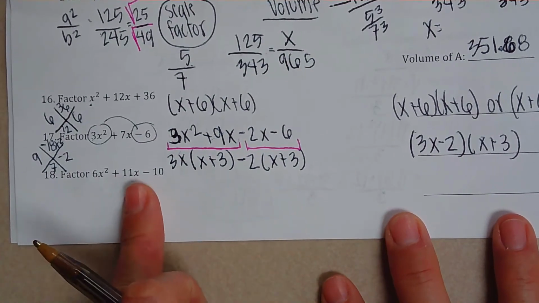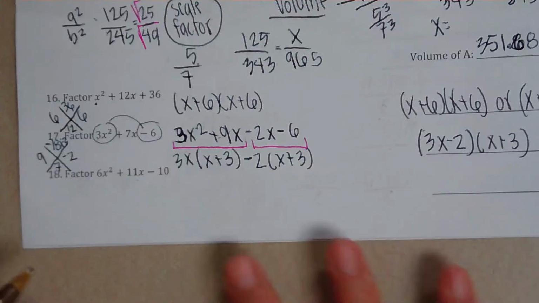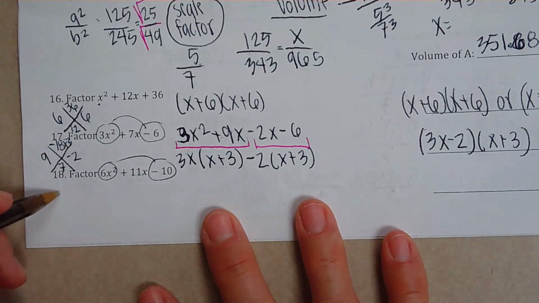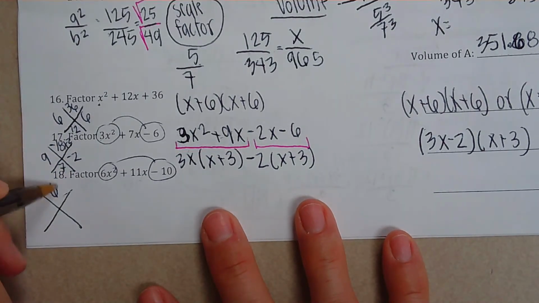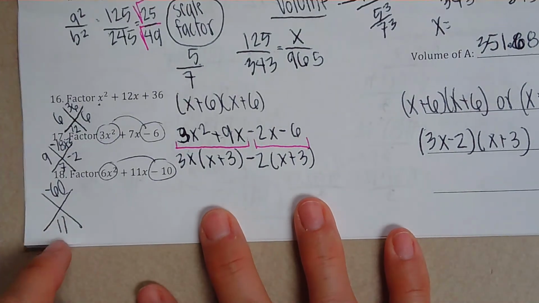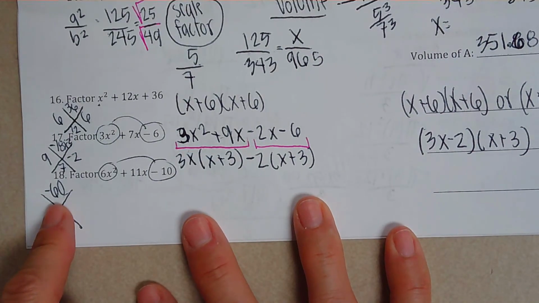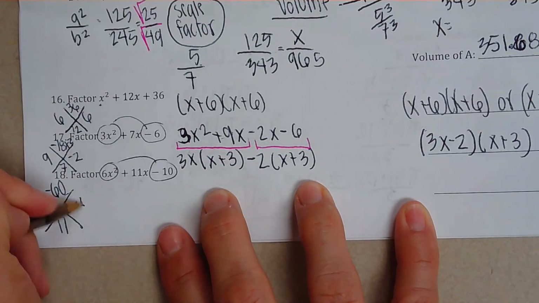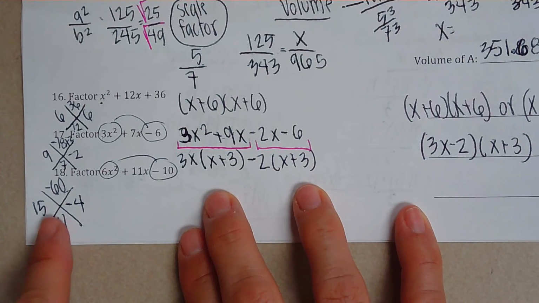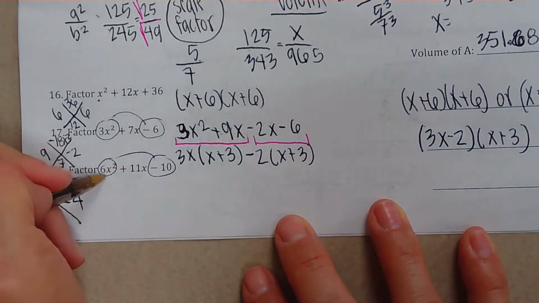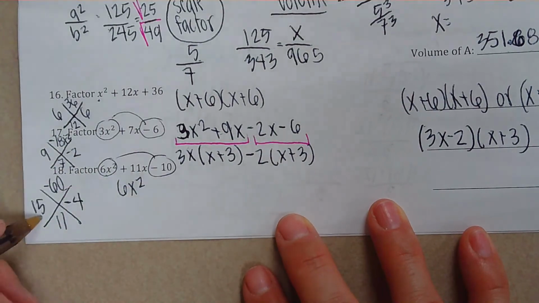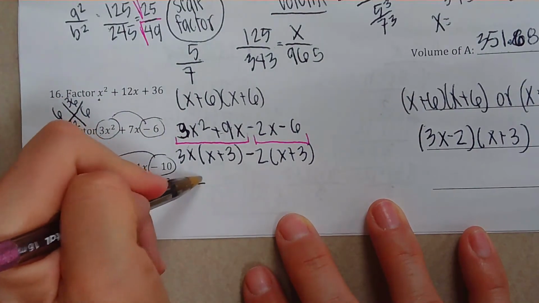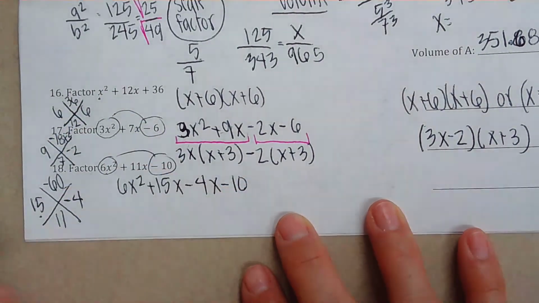All right, over here, I look again. Is there a GCF? No, but I do see that I have these two numbers that I'm going to need to multiply. So I end up with negative 60 and an 11 on the bottom. This was a tricky one to think of. It's a positive 15 and a negative 4. Okay, so what I'm going to do is take this first term, 6x squared. I'm going to group it with this 15x, then use this negative 4x and this last term, negative 10.